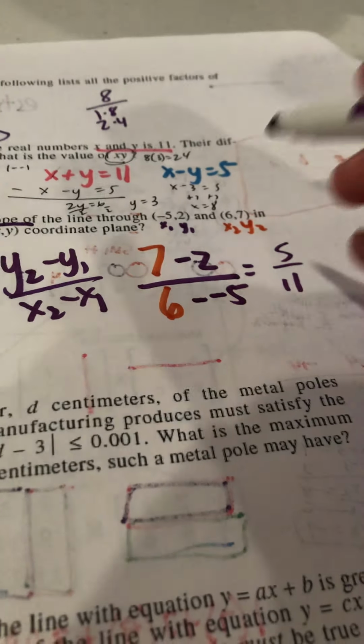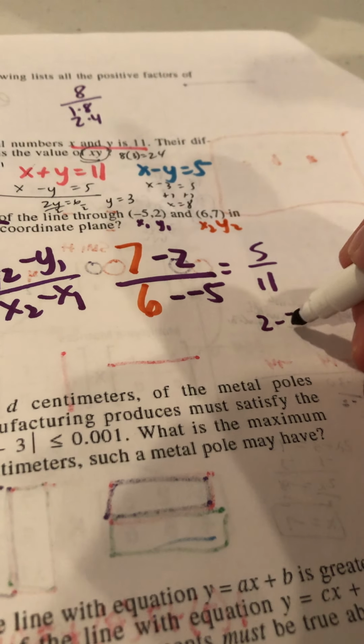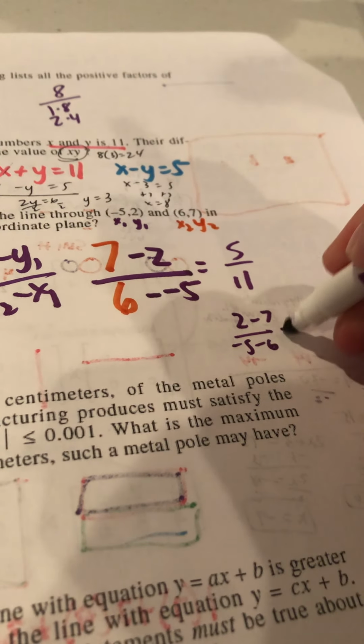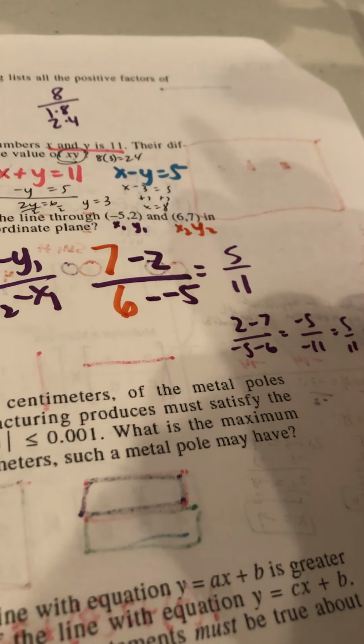You could have done the reverse. You could have done 2 minus 7, but then you would have to do negative 5 minus 6, and that's why it'd be negative 5 over negative 11, and a negative over a negative is a positive.